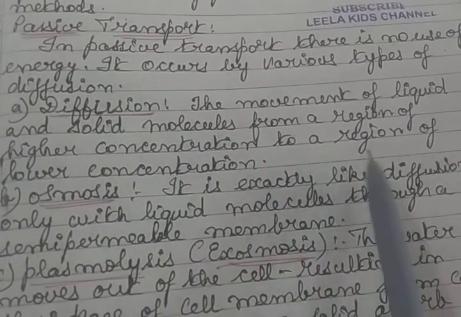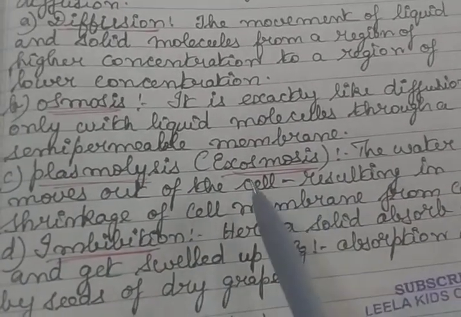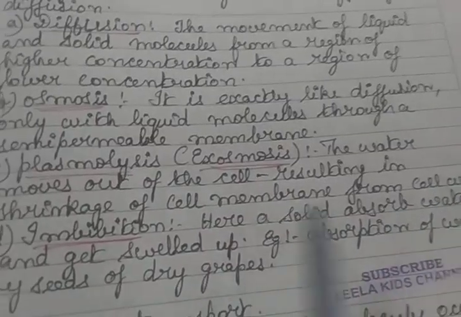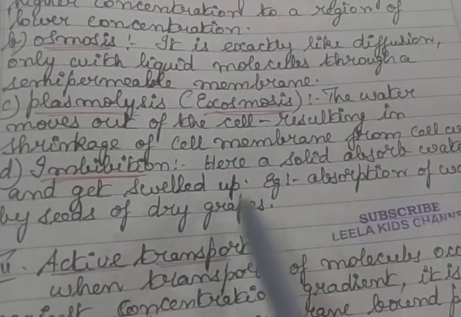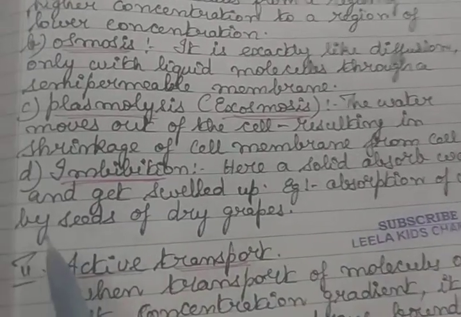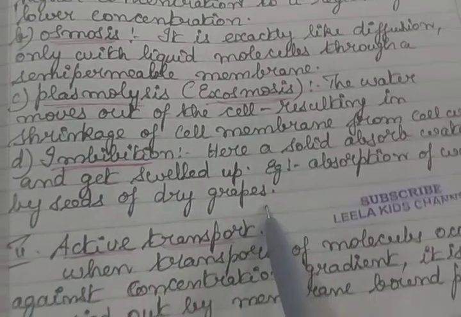Diffusion: the movement of liquid and solid molecules from a region of higher concentration to a region of lower concentration. Osmosis: it is exactly like diffusion, only with liquid molecules through a semi-permeable membrane. Plasmolysis, exosmosis: the water moves out of the cell, resulting in shrinkage of the cell membrane from the cell wall. Imbibition: here a solid absorbs water and swells up. Example, absorption of water by seeds or dry grapes.